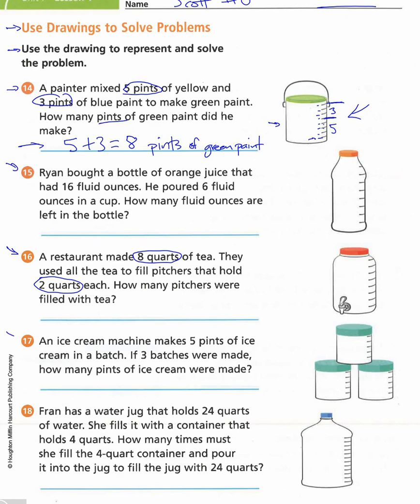All right, number 17. An ice cream machine, yay, makes 5 pints of ice cream in a batch. So if you look at, like, here, we'll call that one batch. And you can see 1, 2, 3, 4, 5, right? So 5 pints of ice cream in a batch. So each of these containers holds 5. If 3 batches were made, how many pints of ice cream were made? All right, so go ahead and finish up that one. And then when you're ready to go, we'll look at number 18.